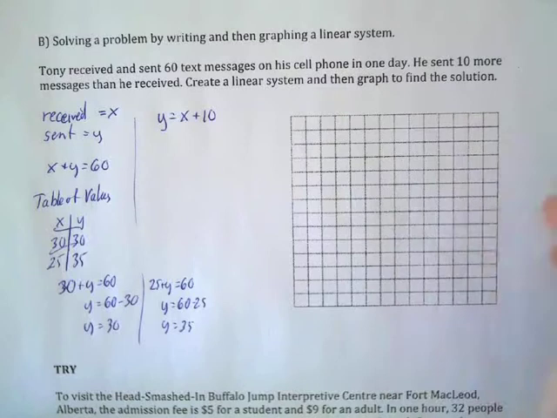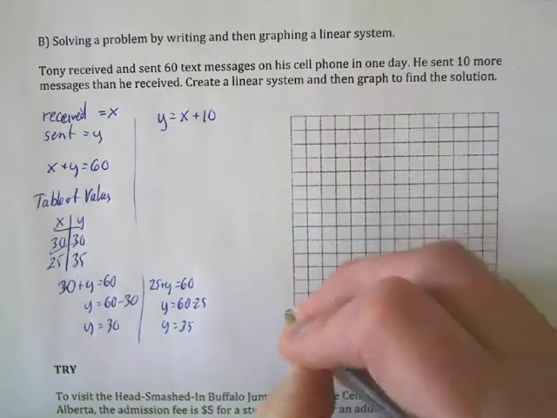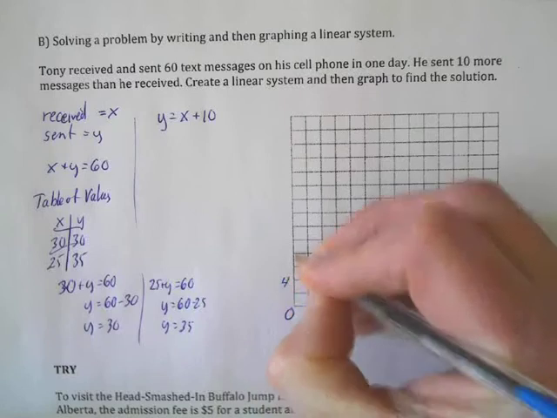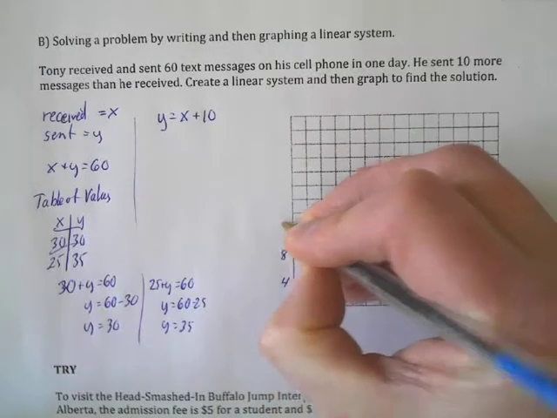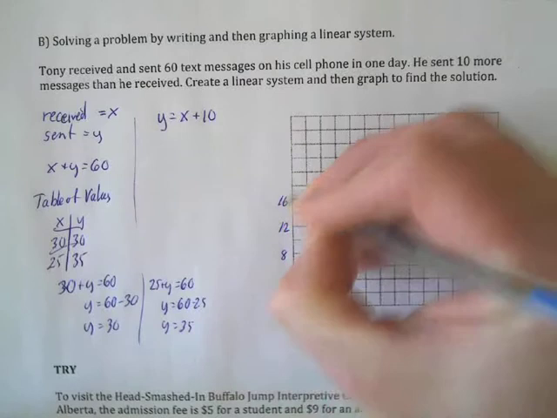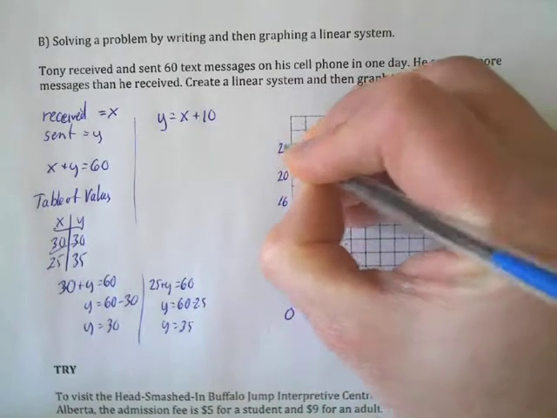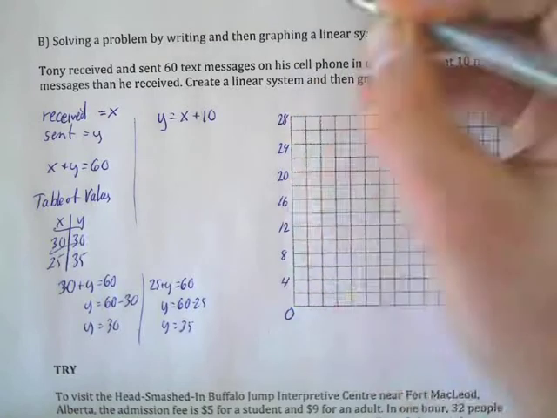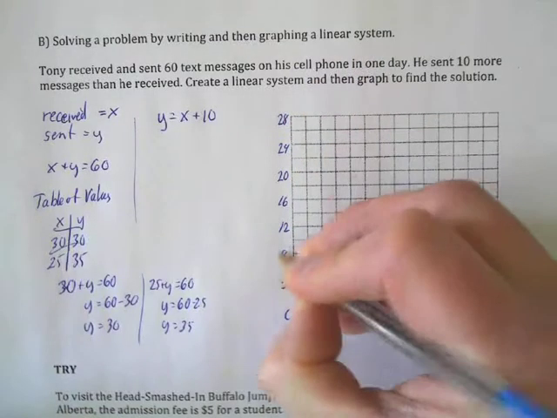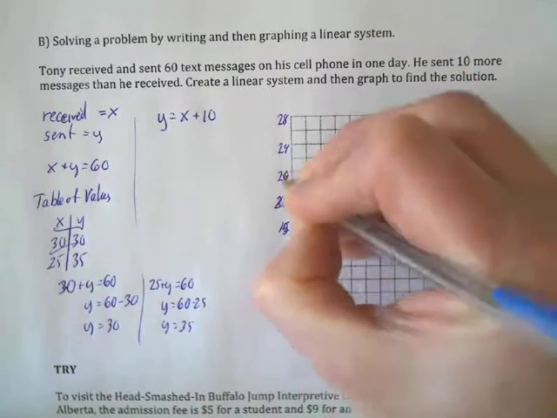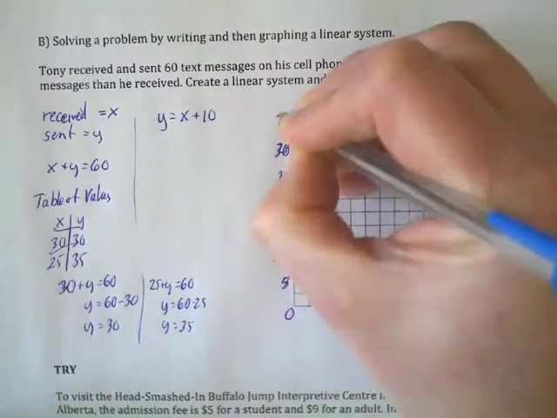So I'm going to set this up. Let's go 0, 4, 8, 12, 16, 20, 24, 28. Let's go 5, 10, 15, 20, 25, 30, 35.